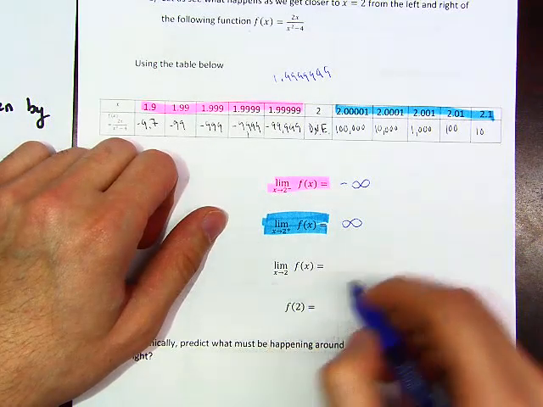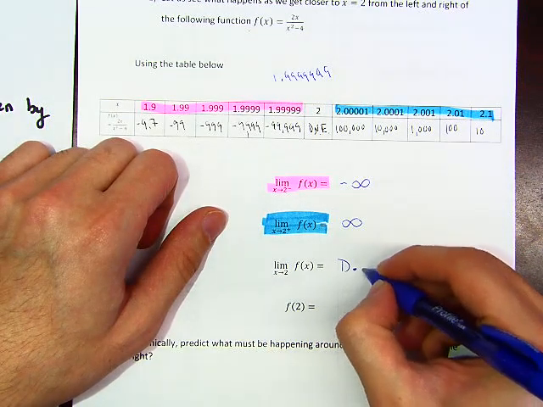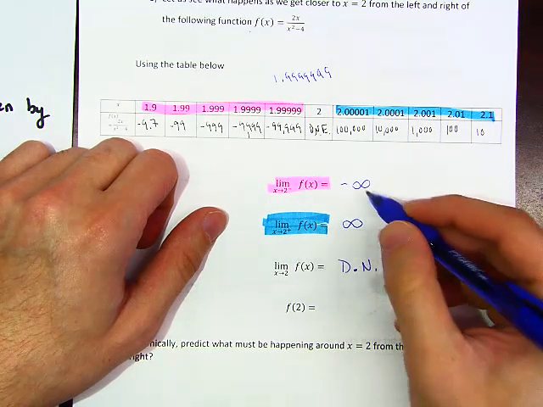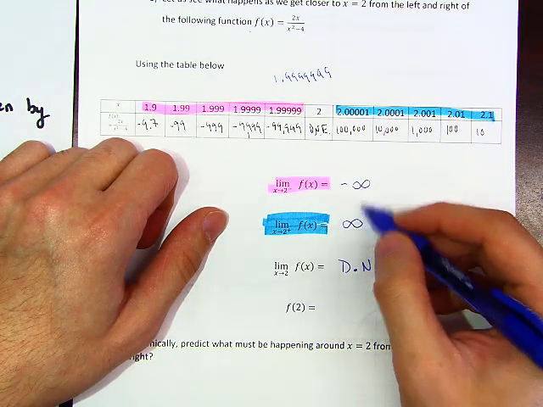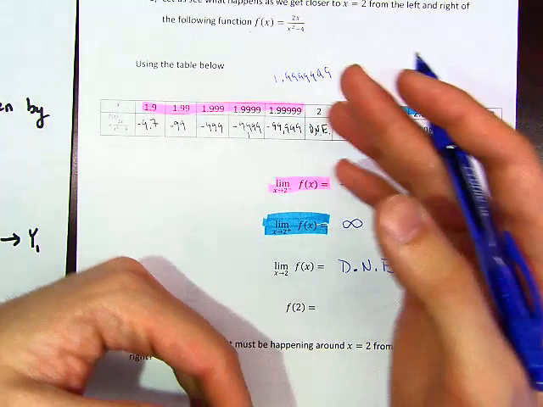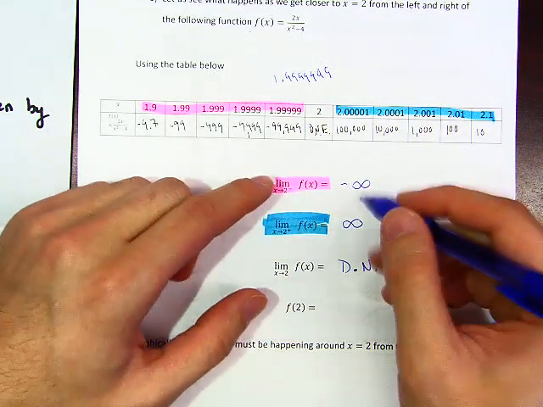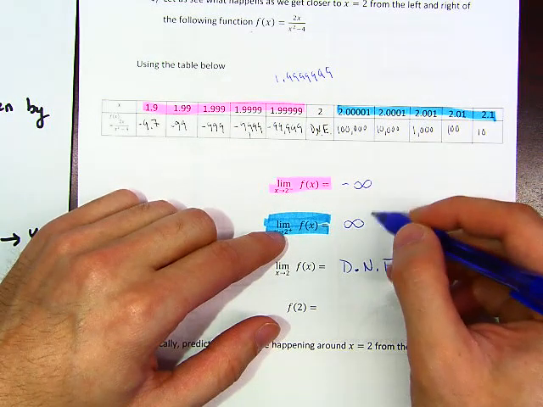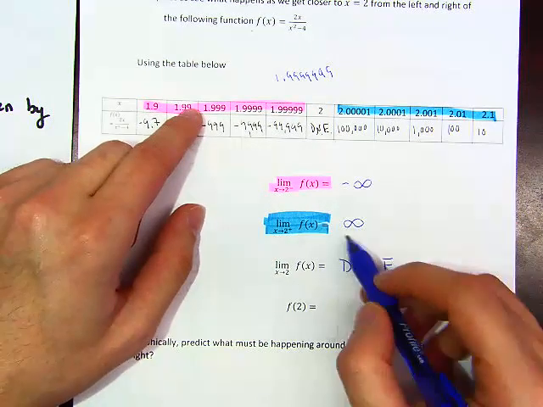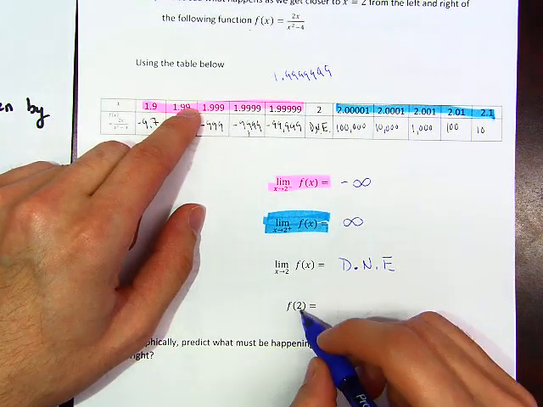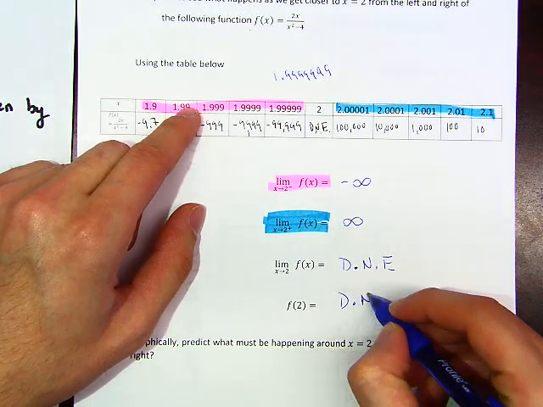So here, the limit does not exist because, this is the rule of the infinities, that because they're both going to infinity, limits must go to a real number. So here, at 2, it does not exist.